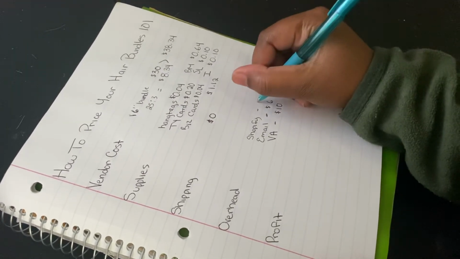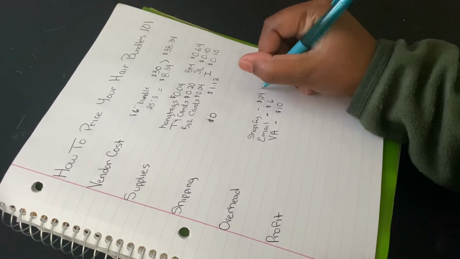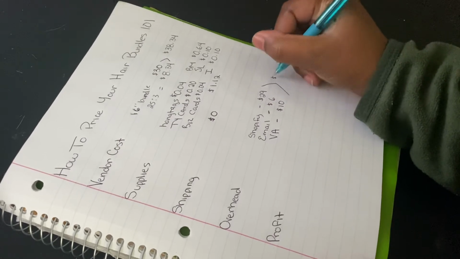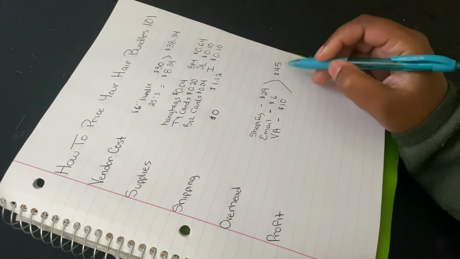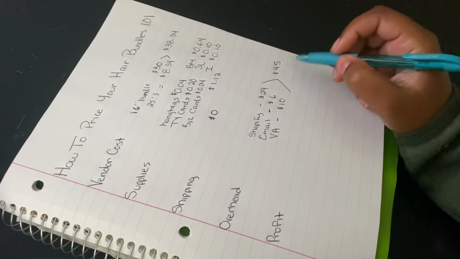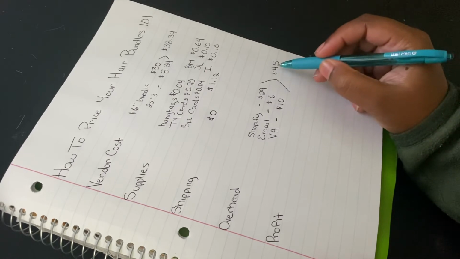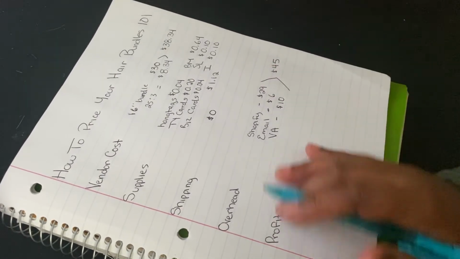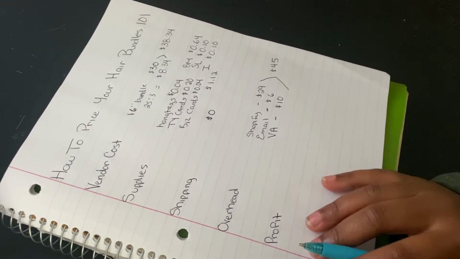And for my Shopify bill, it is going to be $29 a month. So if I add all of these prices up, I am going to get a total of $45. Now with this price, I'm not going to include this in my total amount just yet. I'm going to show you how you're going to get your overhead covered once we get to the end of this, okay? So I'm just going to go ahead and move down to the next category, which is profit.